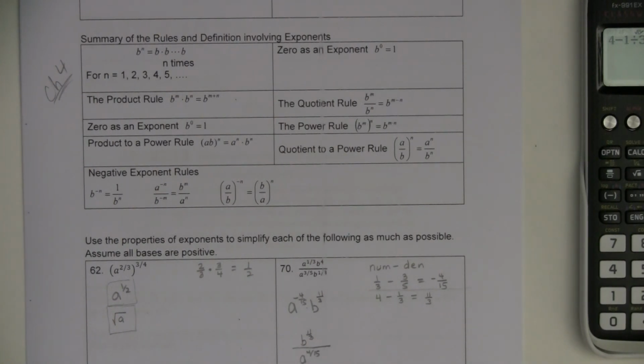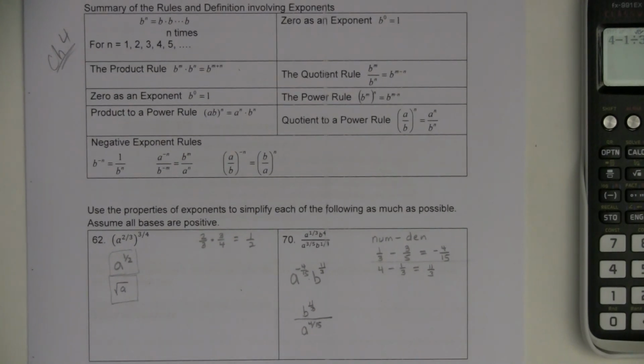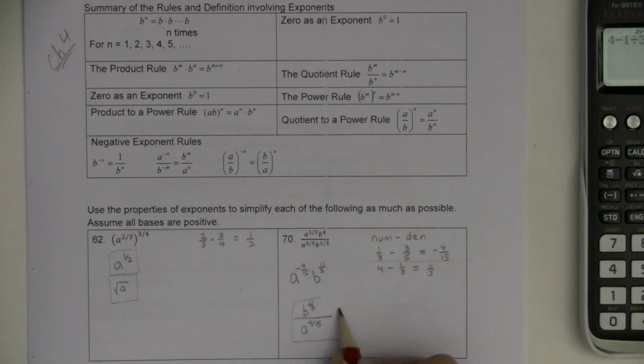And so we just move that to the denominator. I don't think that writing this one in radical notation would be that great, because it would be a 15th root, and up here would be a cube root.